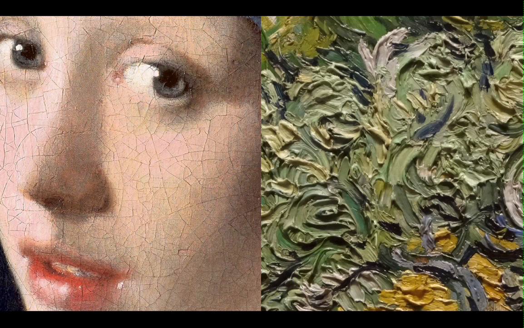Putting them side by side at an extreme degree of magnification, you can see the physical differences between the applications of paint between the two artists. Both of them were Dutch artists. Van Gogh was working about 220 years after Vermeer was. Both of them are considered great masters, though they were working in very, very different styles.